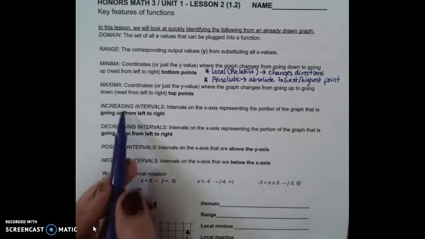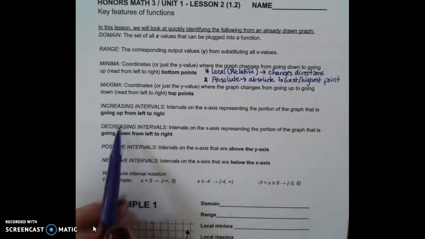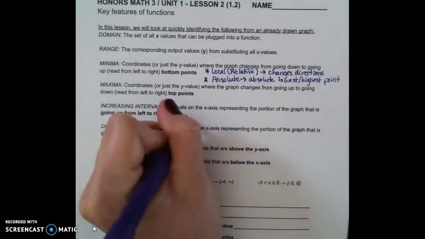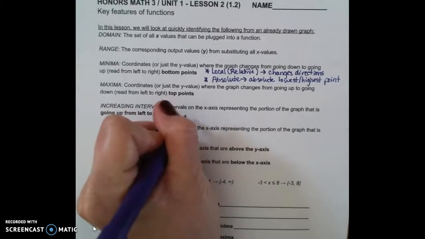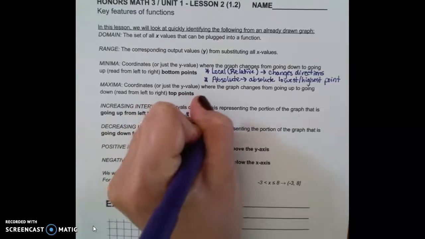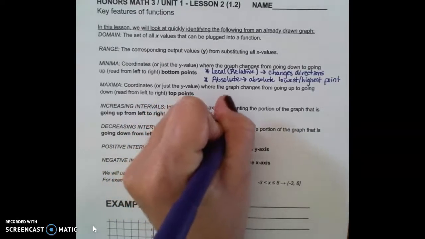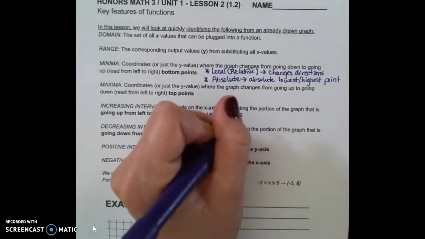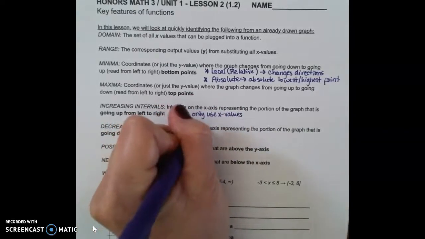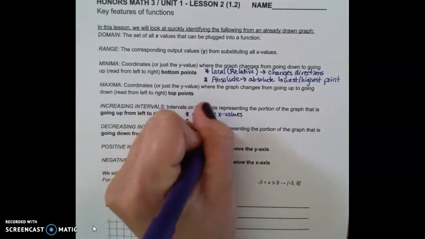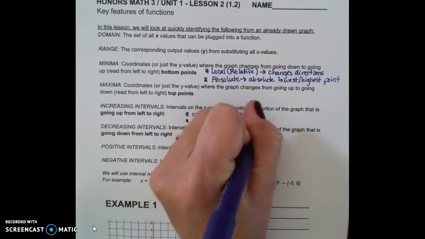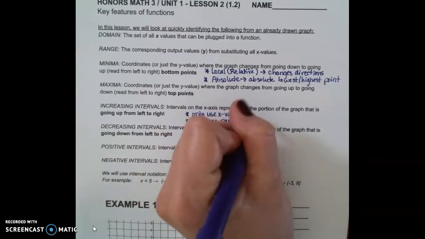So when we're writing our intervals for increasing and decreasing, we're going to only use x values and we're going to only use parentheses from left to right.